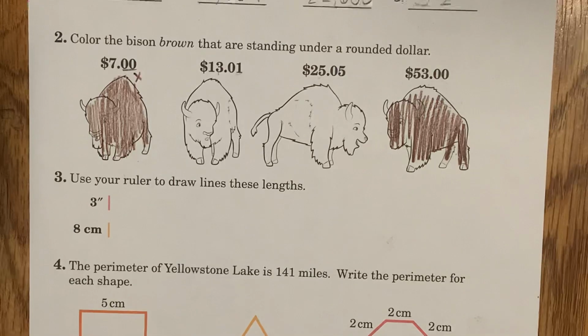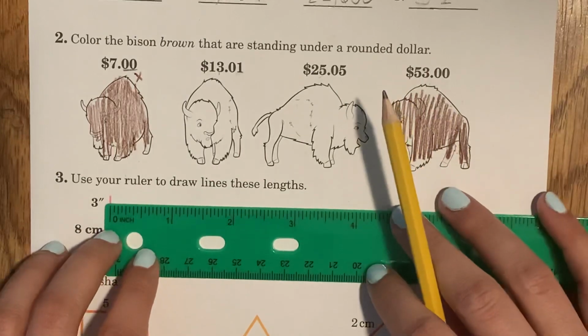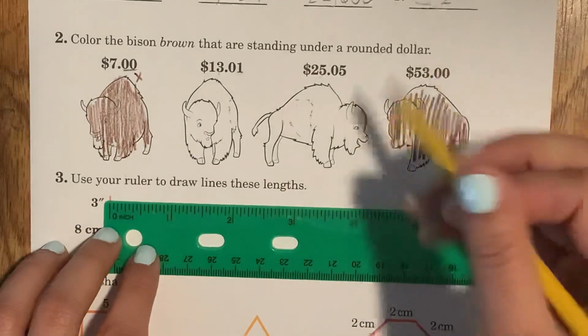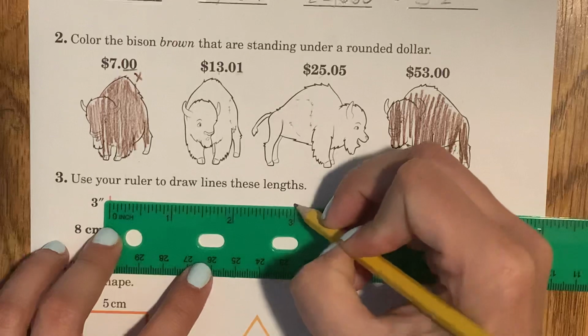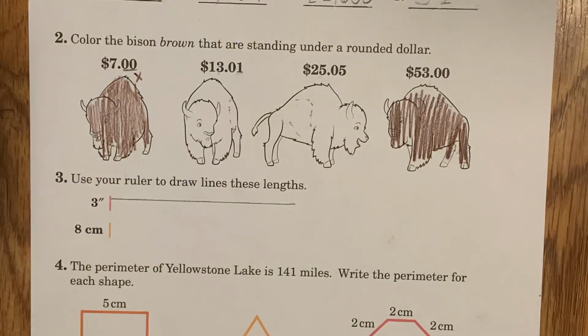Okay, use your ruler to draw these lengths. Those two marks right there mean inches. So 3 inches is what it's wanting you to draw. You're going to start right there at the 0, and you're going to go all the way to the 3 and draw your line. Okay, 8 cm. cm means centimeter.